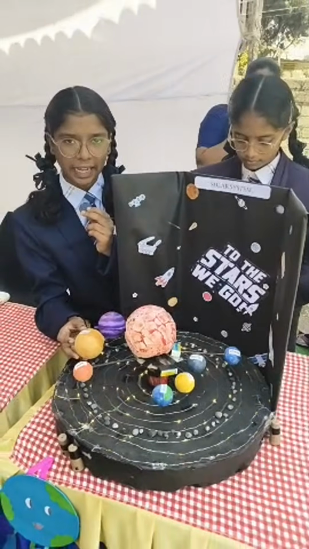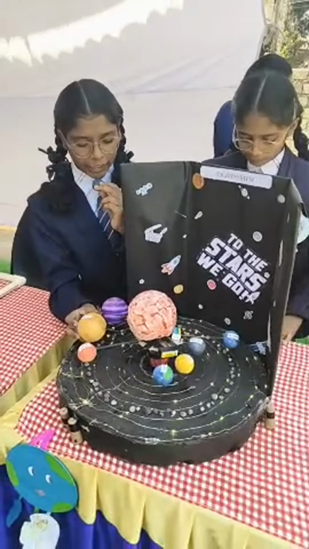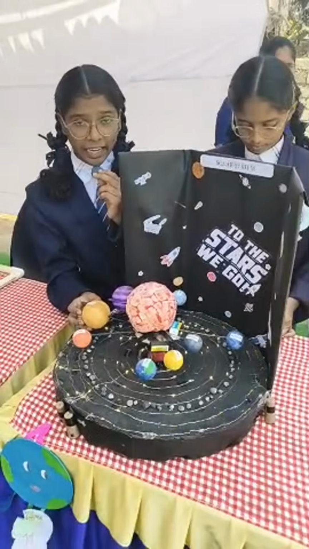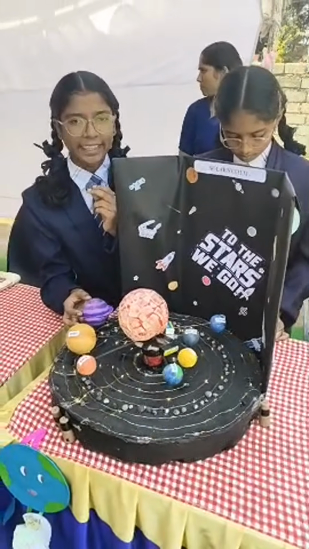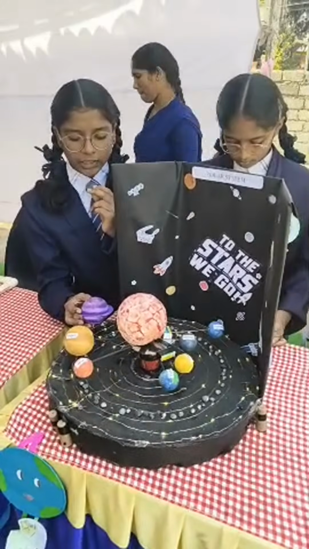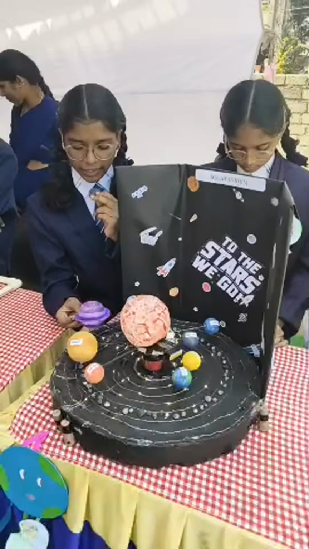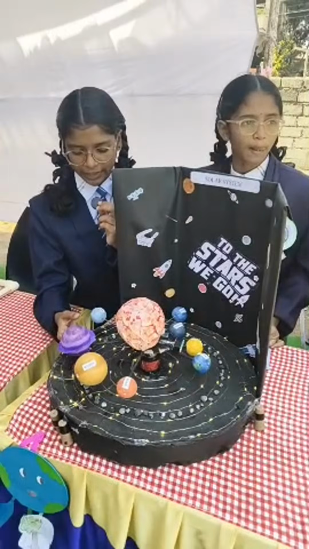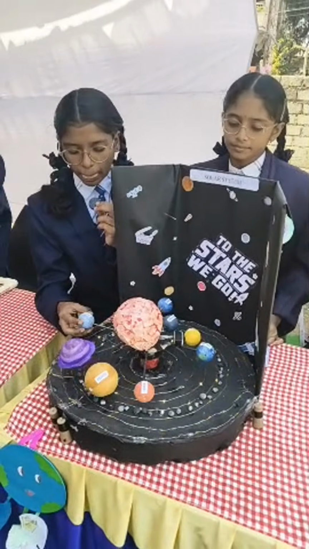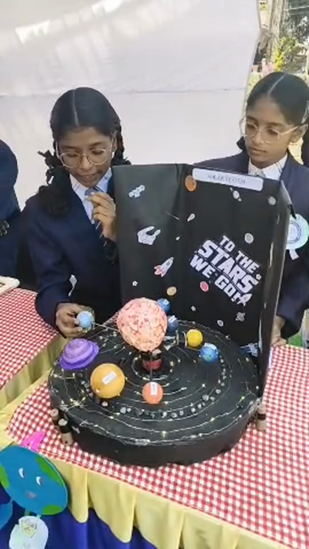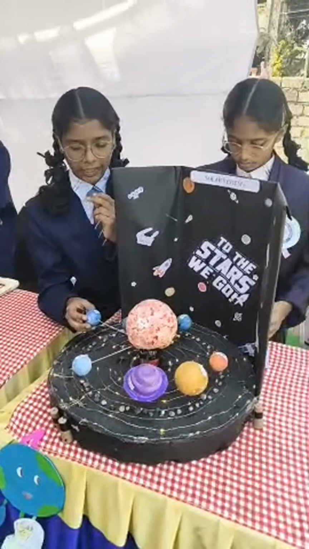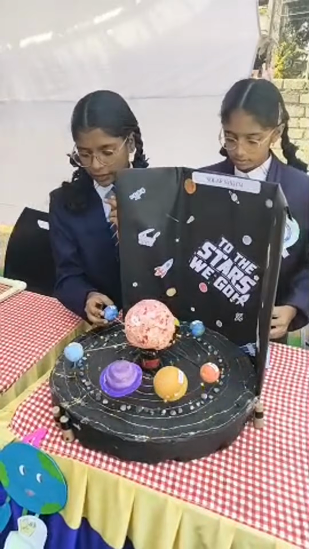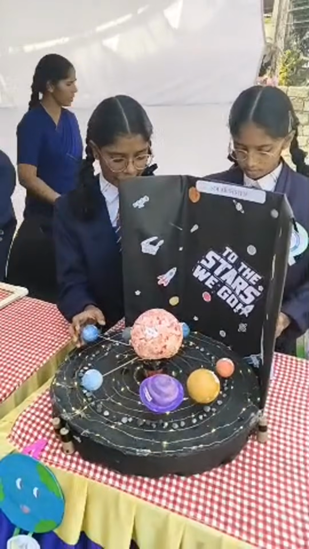Jupiter is the largest planet in the solar system. In Jupiter we can place 1300 Earths. Saturn is yellow and purplish in color. Saturn has rings around it. These rings cannot be seen through our naked eye. Uranus rotates from east to west. Neptune is the coolest planet and it is the last planet.